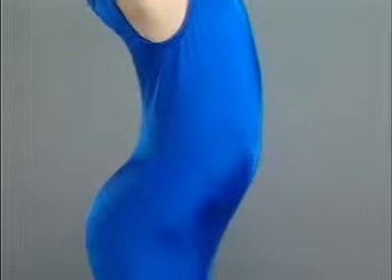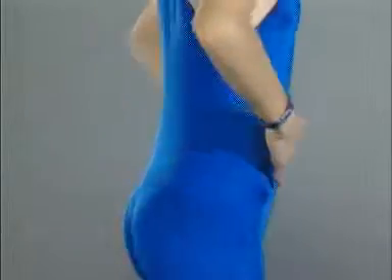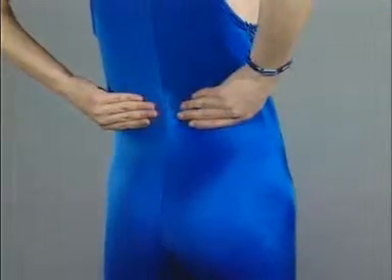The action of the rectus muscles is to produce flexion of the lumbar spine. The rectus muscles act in opposition to the erector spinae muscles. Besides producing active flexion, the rectus muscles have an important static effect. They keep the lumbar spine straight at times when the force of gravity tends to extend it.